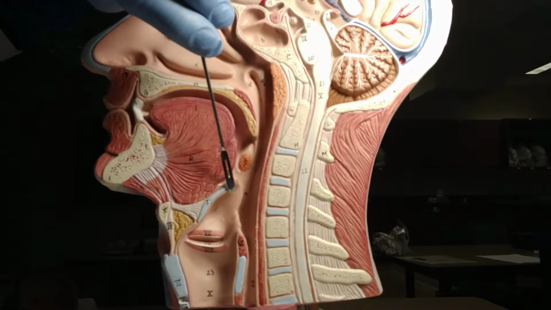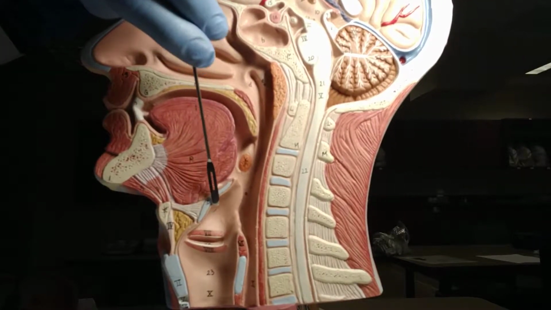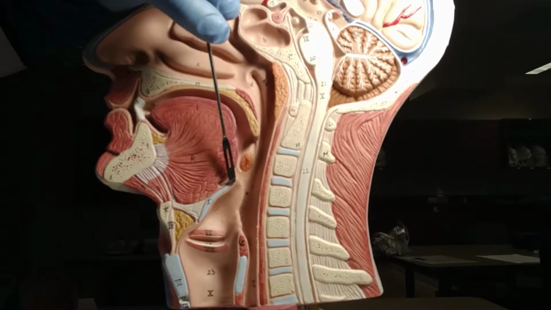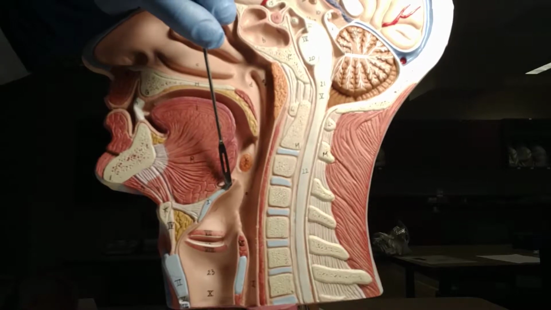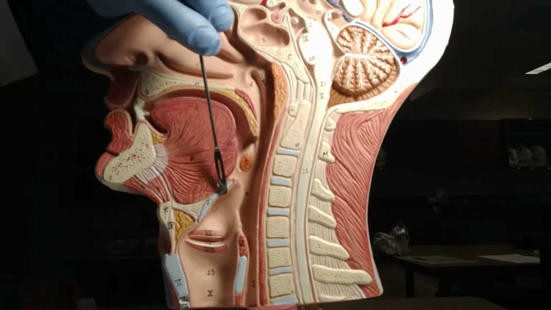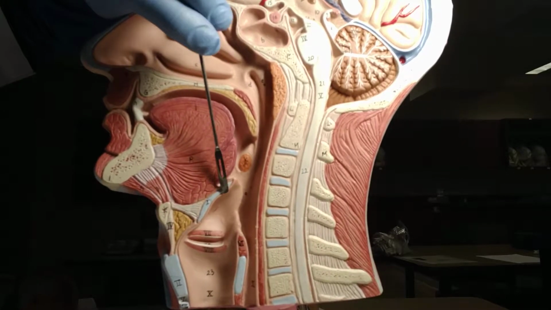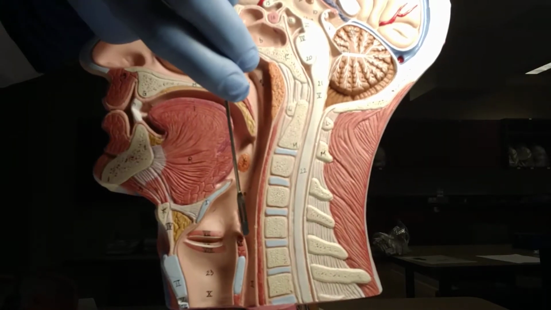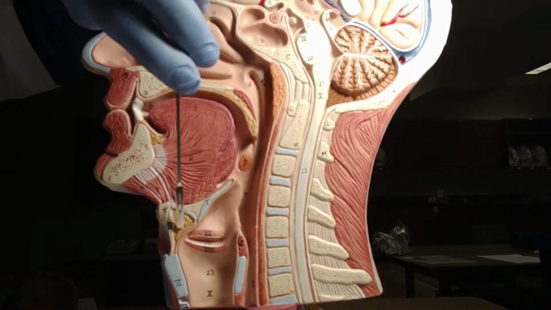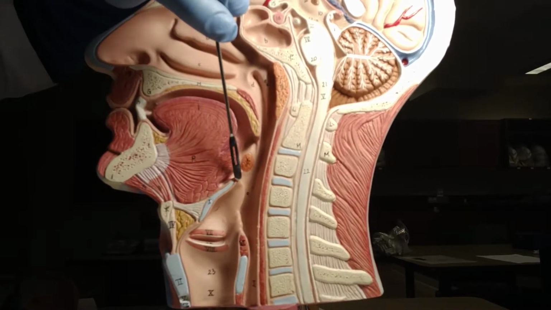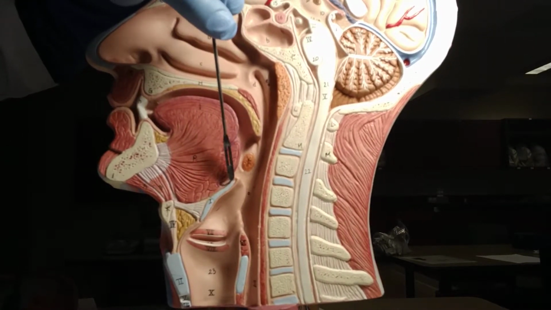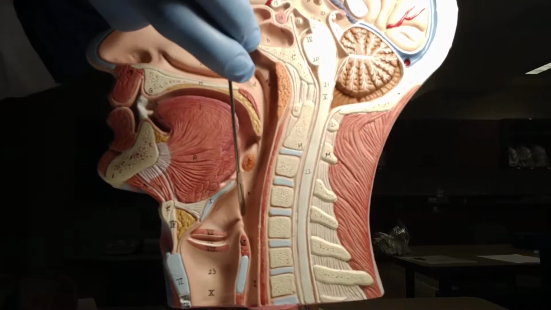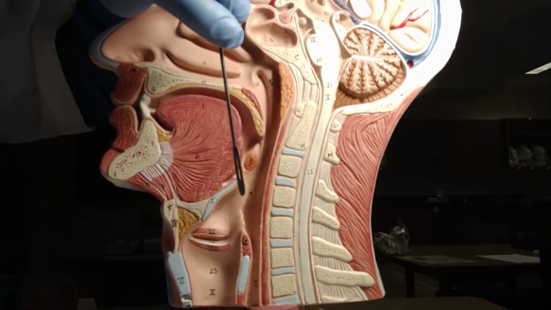The epiglottis is a little flap of soft cartilaginous tissue. It's elastic tissue. This is the only elastic cartilage that is among the 9 cartilages that form the larynx. The rest of them are hyaline cartilage. The epiglottis is the only one that is elastic cartilage. The epiglottis will work to close the windpipe, or the trachea, upon swallowing.